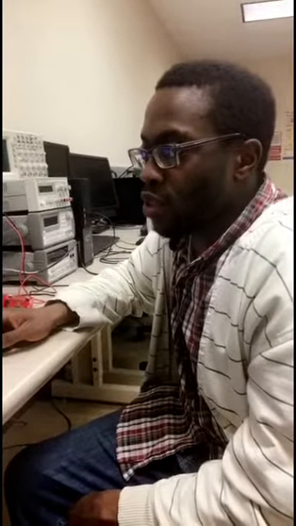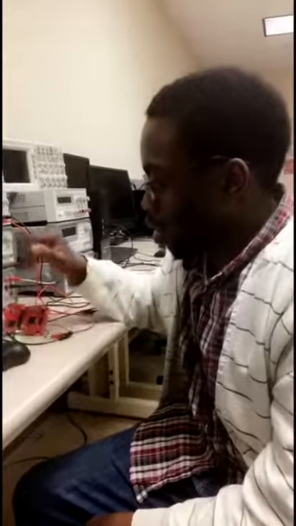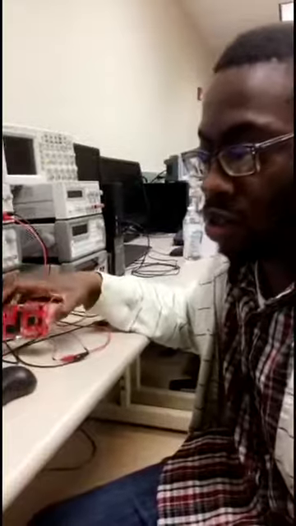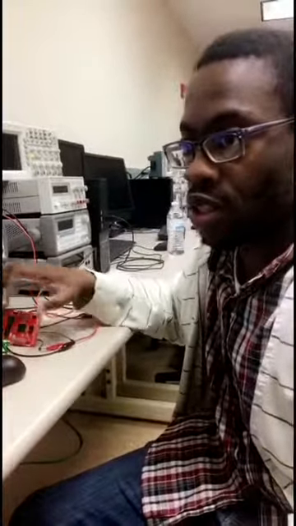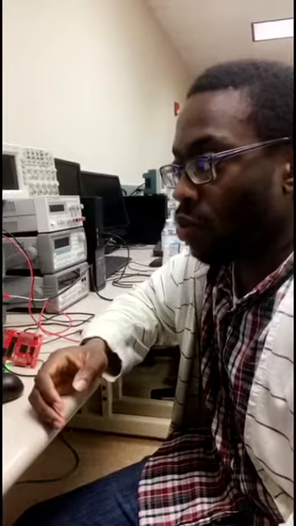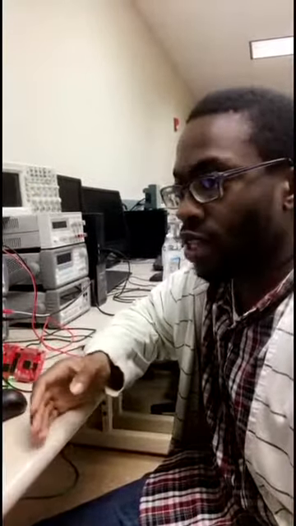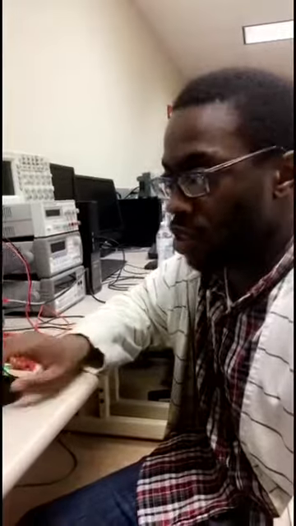Alright, so the ADC that I mentioned is an internal device within the microcontroller which converts a voltage sample or reading into the associated digital value. So that's a binary value, just ones and zeros.